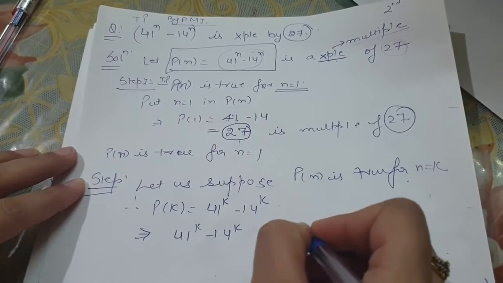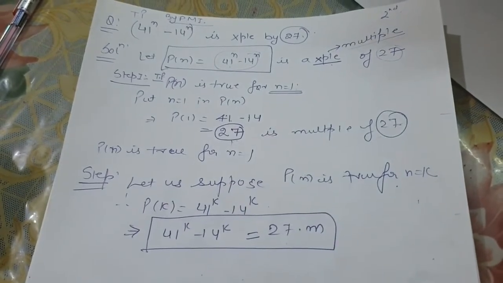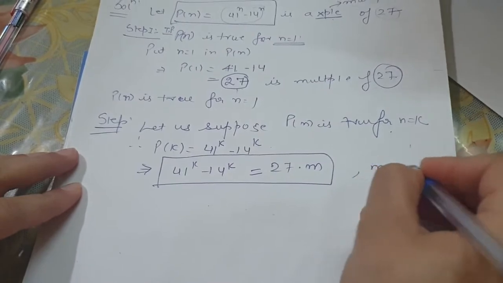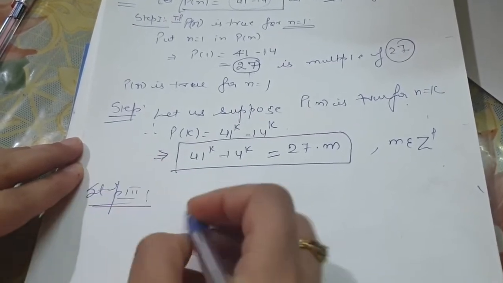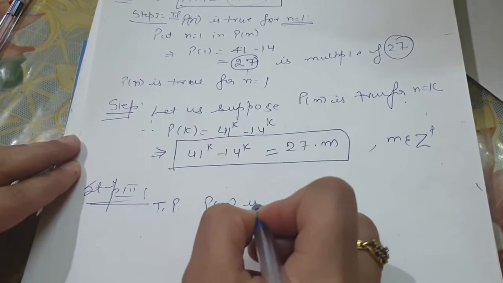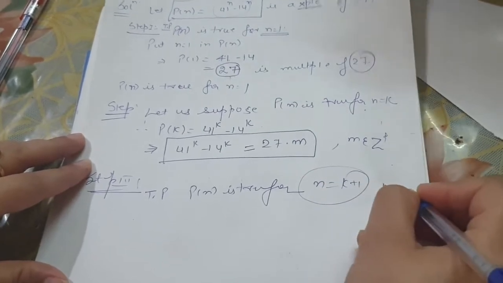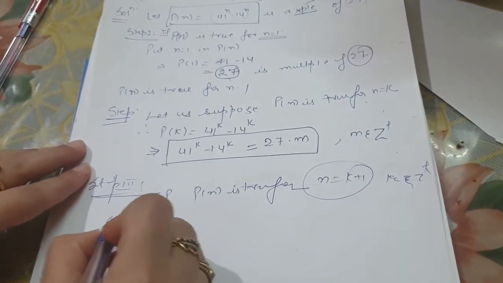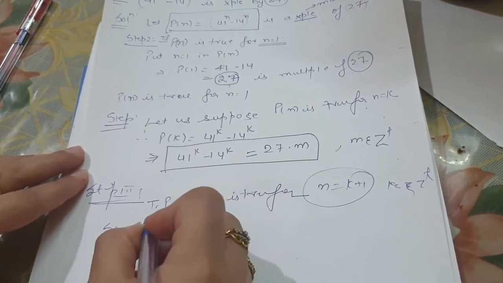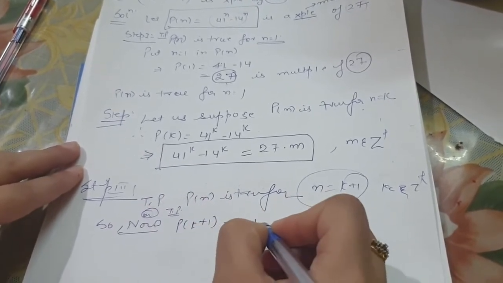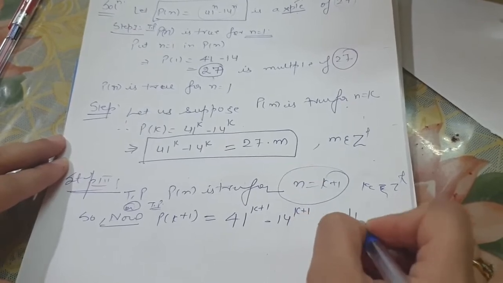You can easily write this as 27 into m. We have discussed this is the definition of the division algorithm, where m is any positive integer, a whole number, or a scalar. Step 3: to prove that P of n is true for n equal to k plus 1, for some k belonging to positive integers. So now we know that we have to prove P of k plus 1, that is 41 raised to power k plus 1 minus 14 raised to power k plus 1, is a multiple of 27.